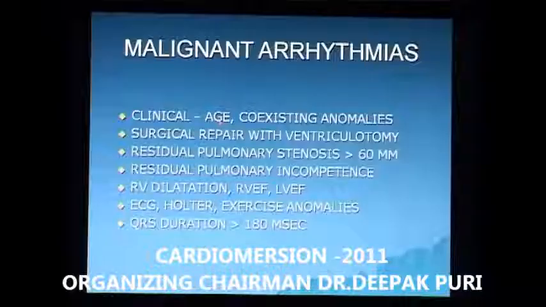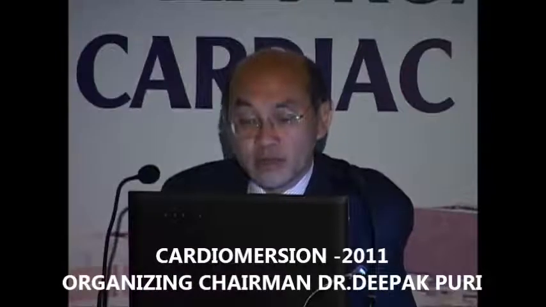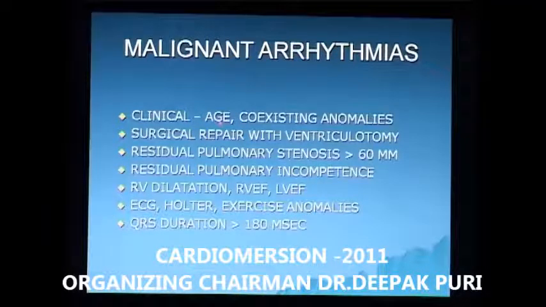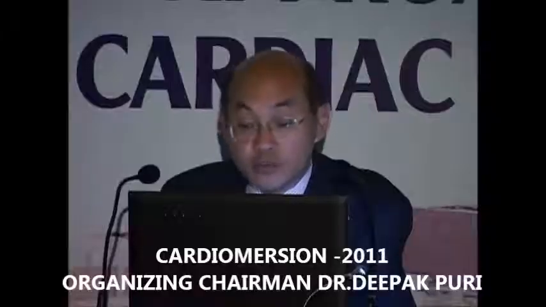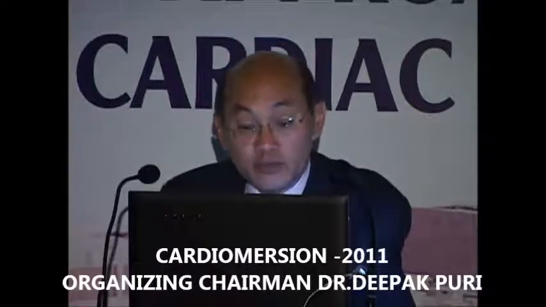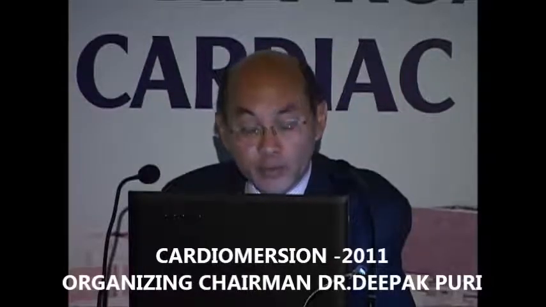So those patients that have important arrhythmias, we're aware that age and coexisting abnormalities is an important prognostic factor for the development of arrhythmias, that the type of repair, a repair that involves a significant ventriculotomy, a repair that leaves significant residual pulmonary stenosis, whether it's at subvalvular, valvular or supravalvular level with greater than 60 millimeters mercury. And in most cases, those patients that also have severe residual pulmonary incompetence.